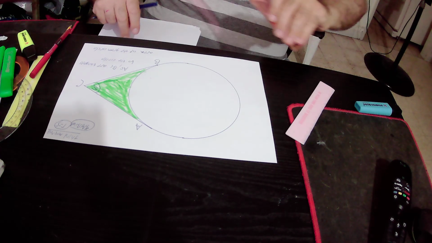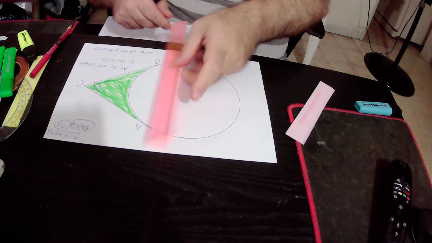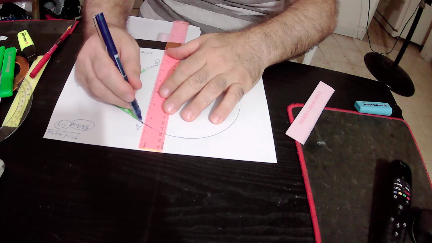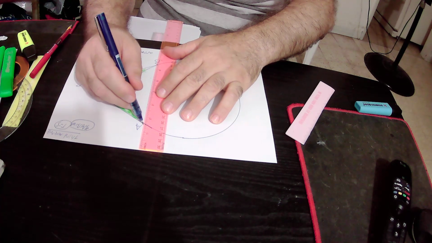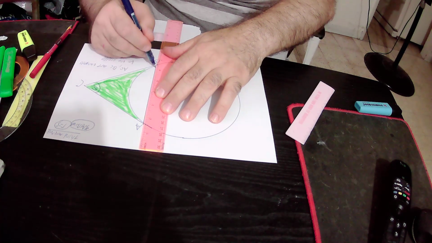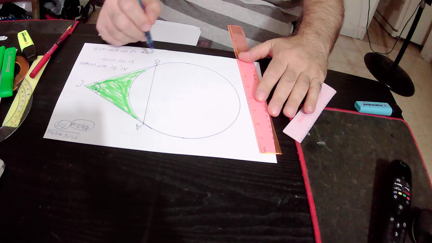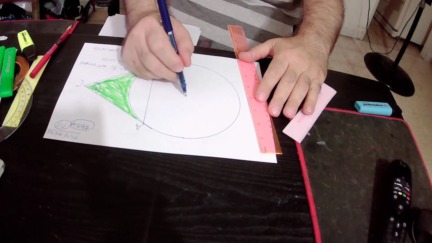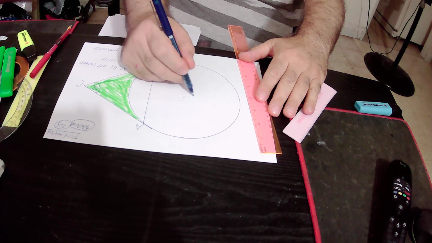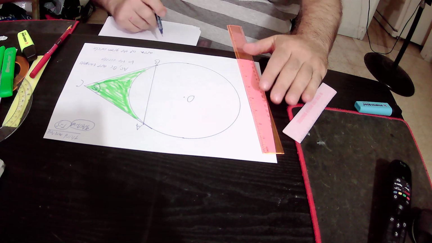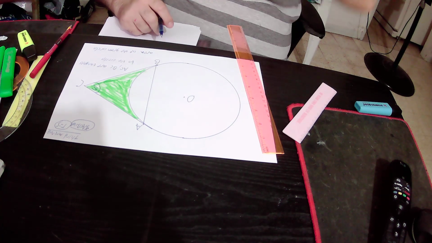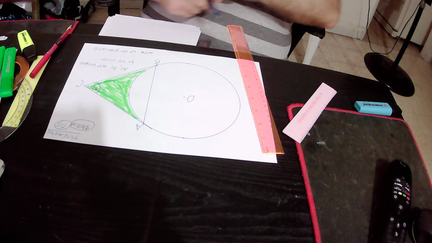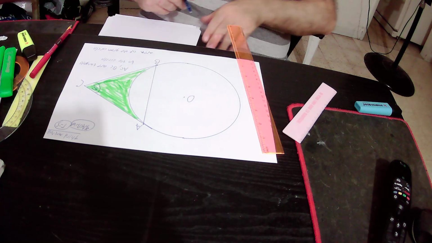First of all, we will join together points A and B by a straight line. We will define the center of this circle as point O, and we will focus on triangle ABC.